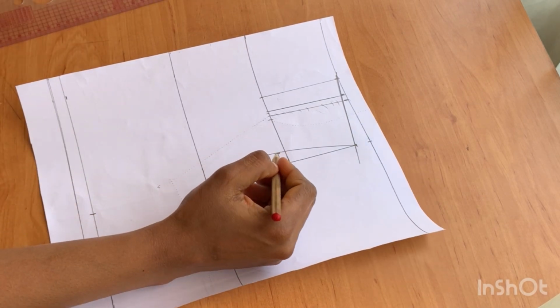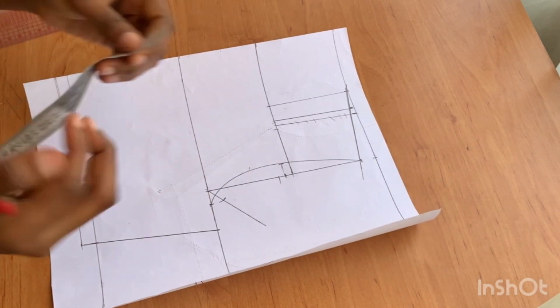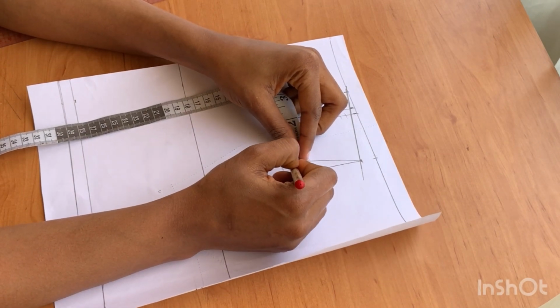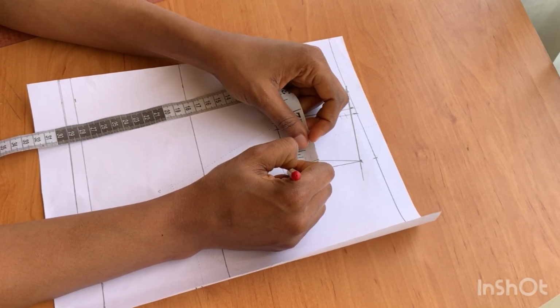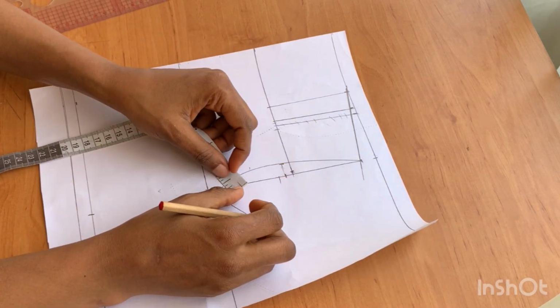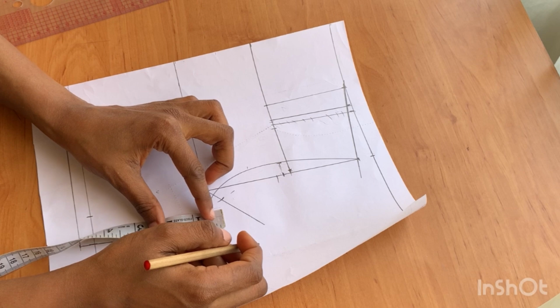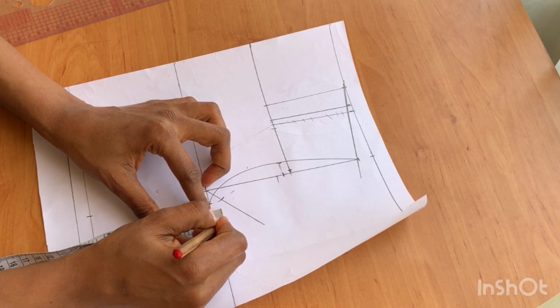So at this part I'm also going to add 1/2 inch because we are going to turn that part neatly. So I'm going to add 0.375 because we are going to turn the armhole.